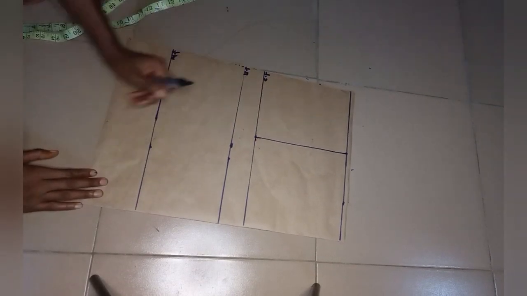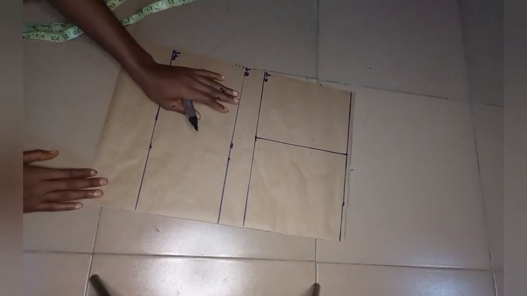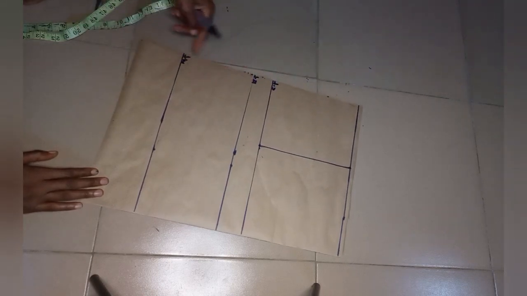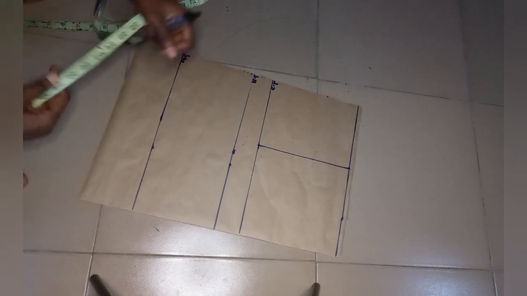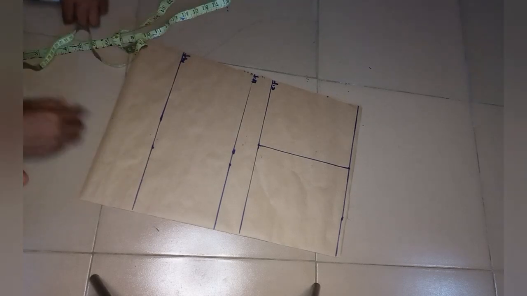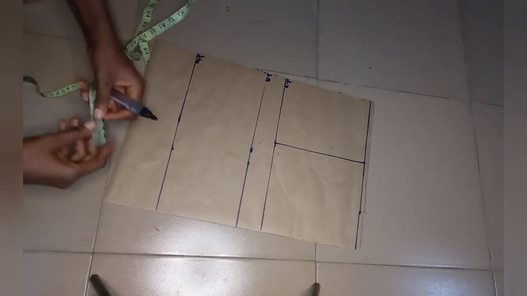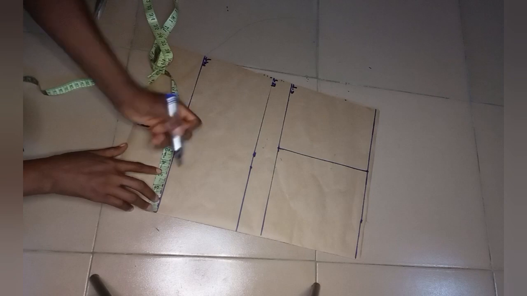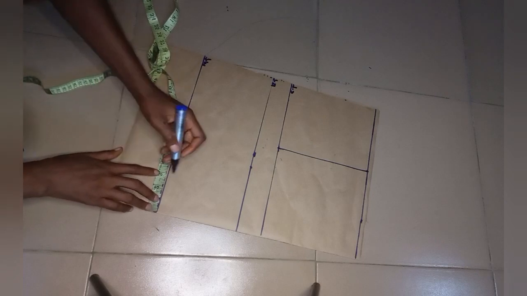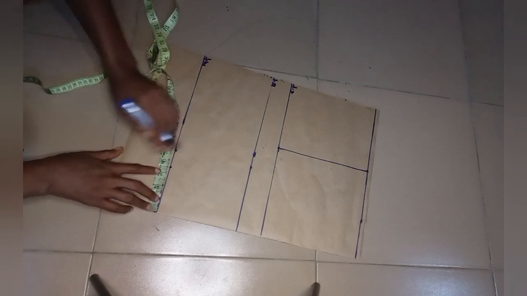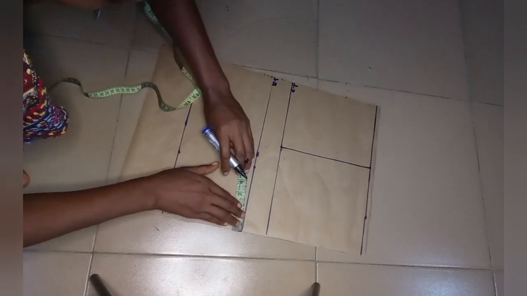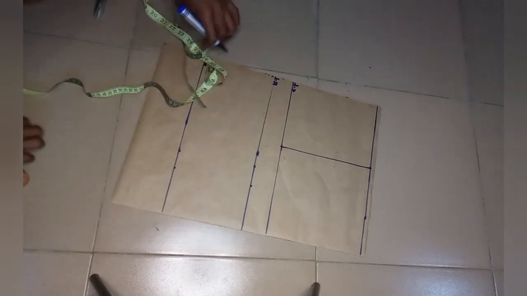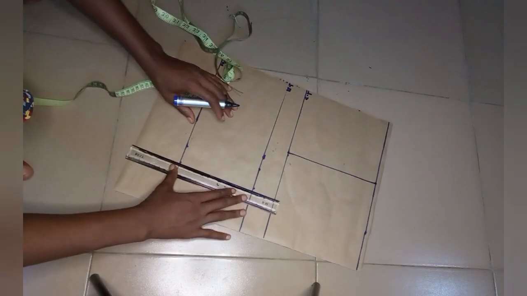All right, so I've already gone ahead to rule out the basic lines: the shoulder, the chest line, the bust line, and the waistline. All right, so what I'm going to do on the waistline is to input my nipple measurement divided by 2, like how we did on the front pattern. I'm going to mark 3.5 here, and then mark 3.5 on the bust line as well, and then I'll connect the 2 points together.